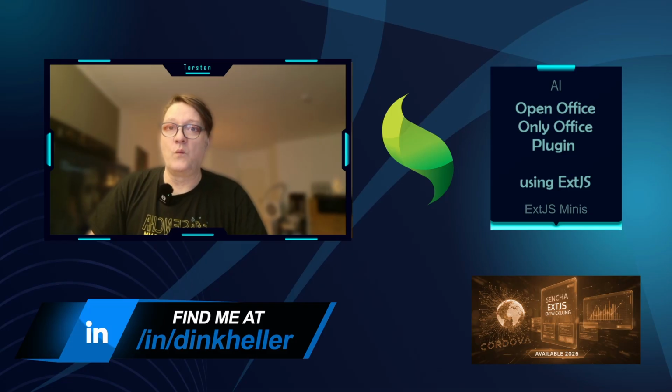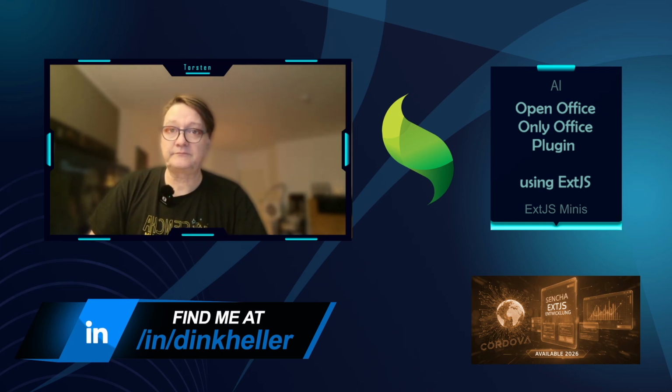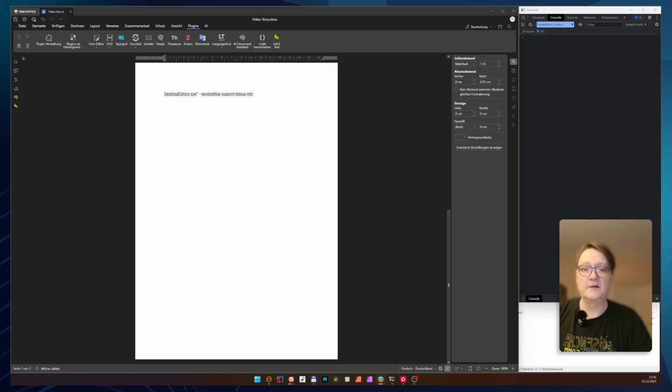First, what you actually need to build an OnlyOffice plugin. Second, how surprisingly straightforward it is to pass data from an ExtJS frontend into documents. And third, why a single page application architecture makes perfect sense for this kind of integration. Let's jump into the practical side of things.